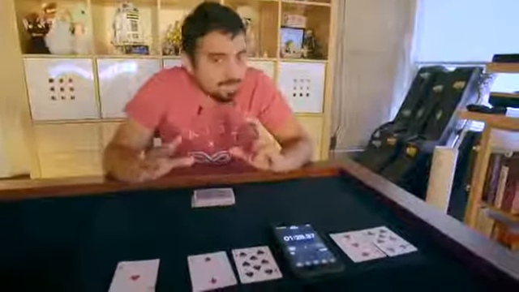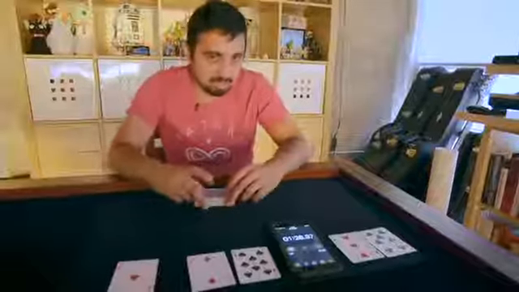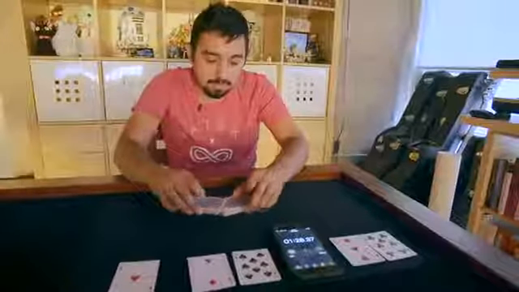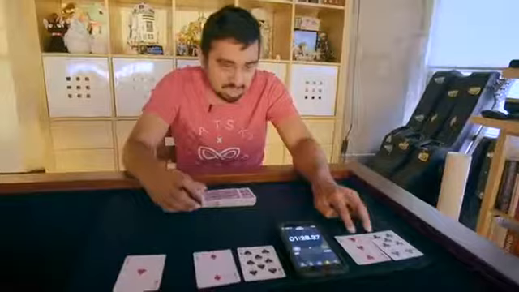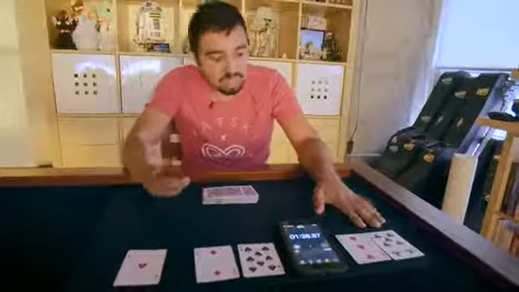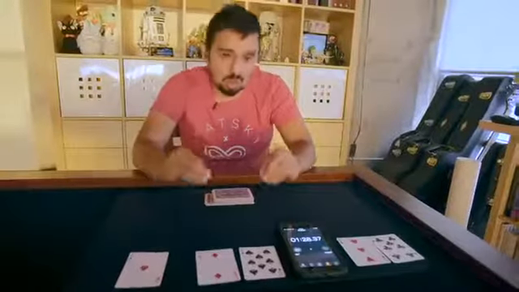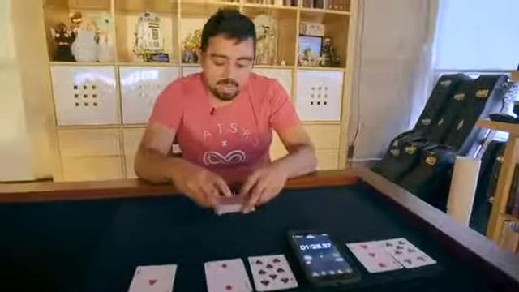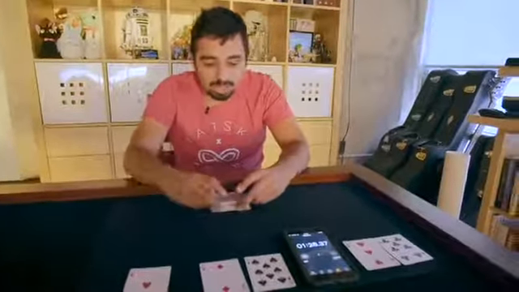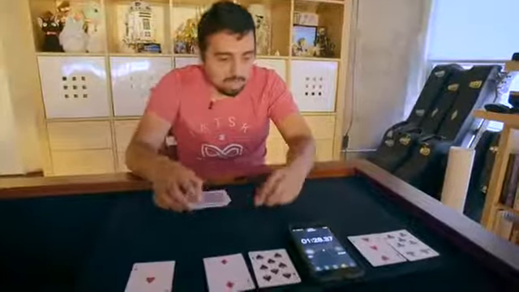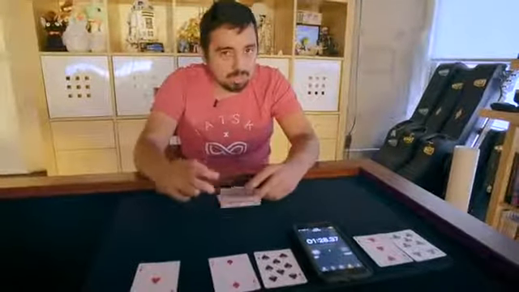And now anything after this happens completely in the spectator's mind. Completely. They think they've come up with this idea to challenge you. They think it changes because they've said it. And it's such a strong effect that I do all the time, impromptu. Borrow a deck of cards, as long as that's set up. It's really, really strong.